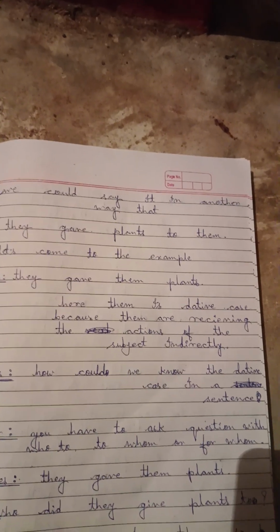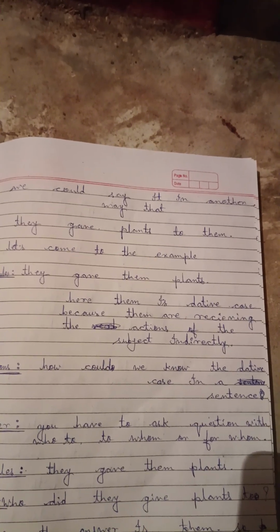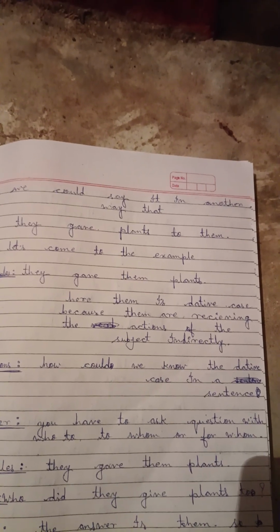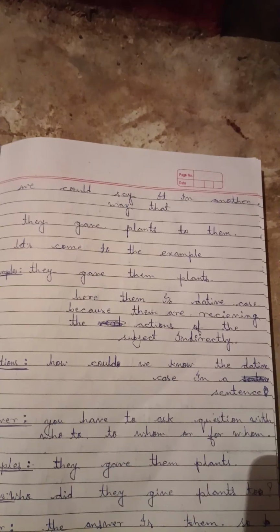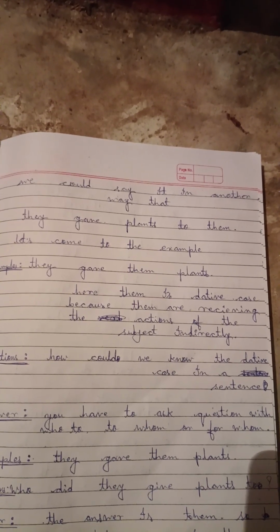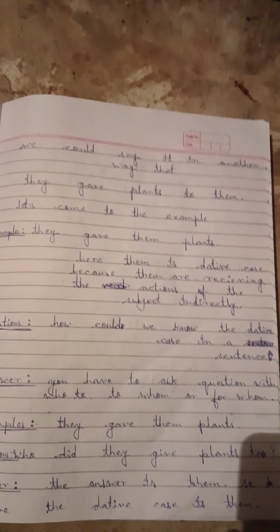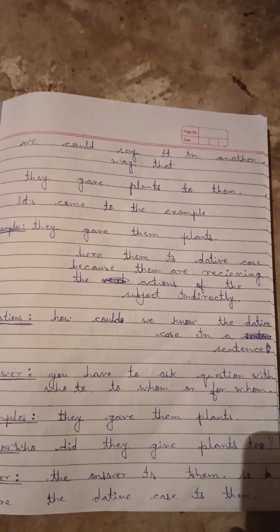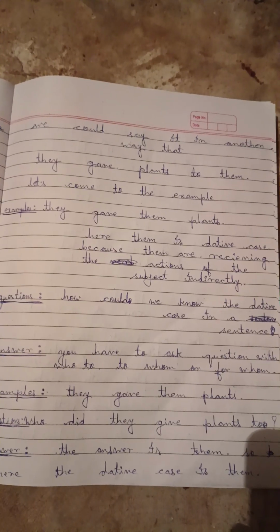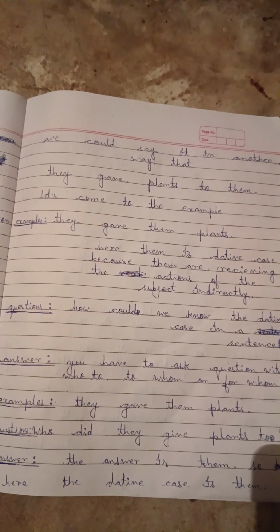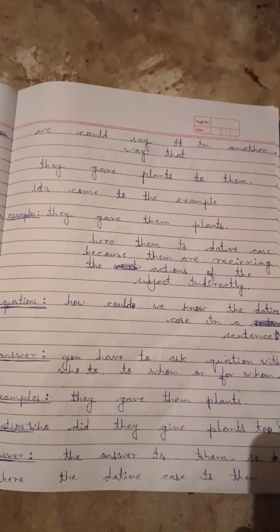Question arises, how could we know the dative case in a sentence? The answer is, you have to ask question with who, to whom, or for whom. Remember these words, guys: who, to whom, or for whom. You have to question with these words. Let's take an example to get it better. They gave them plants. Question, who did they give plants to? The answer is them. So here the dative case is them.